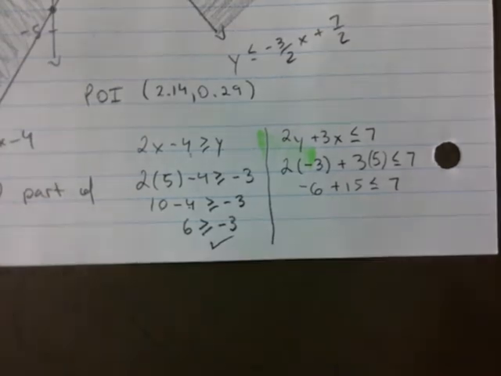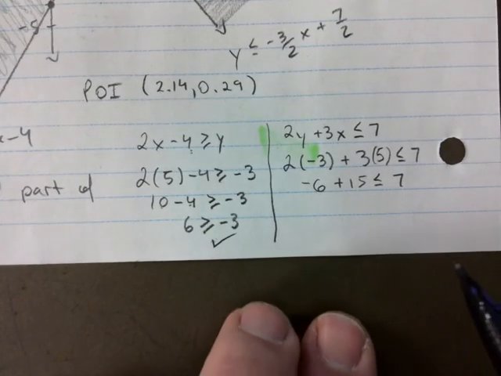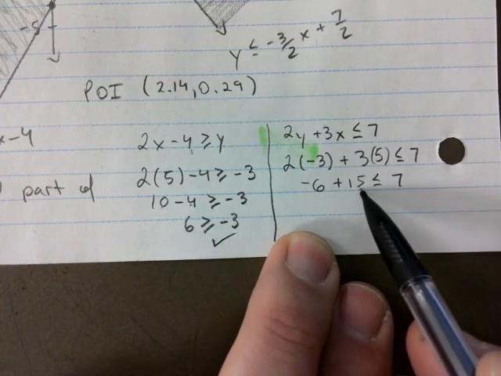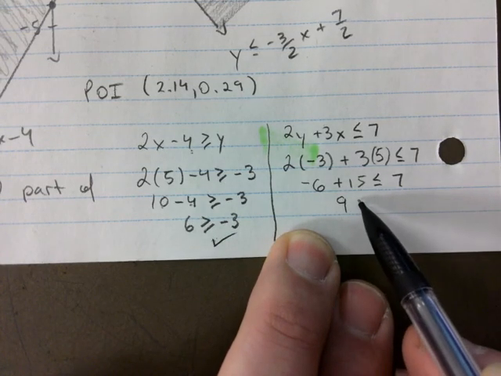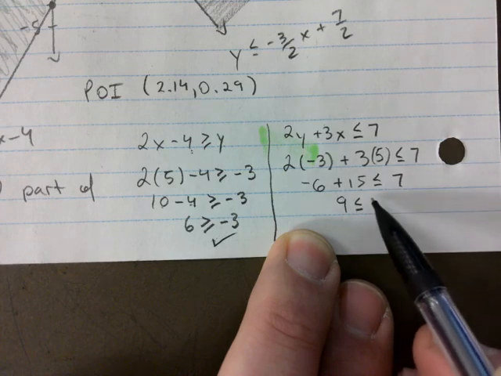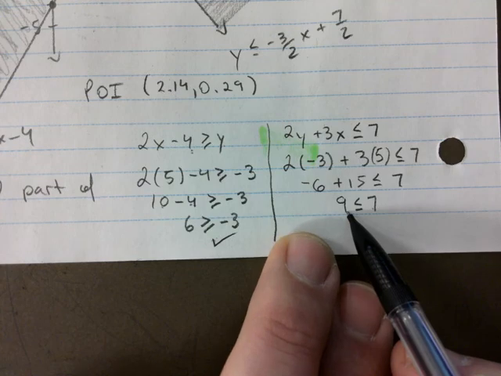Let me zoom into that because some of you are probably squinting. And this is 9, right? Is less than or equal to 7. Is that true? Is 9 less than? It's false, right?